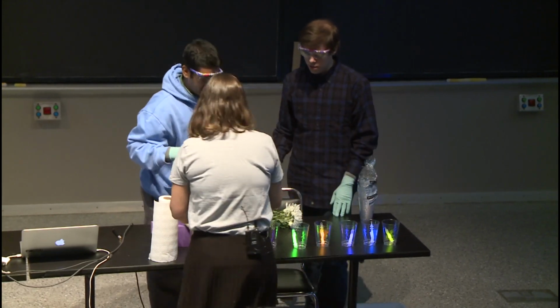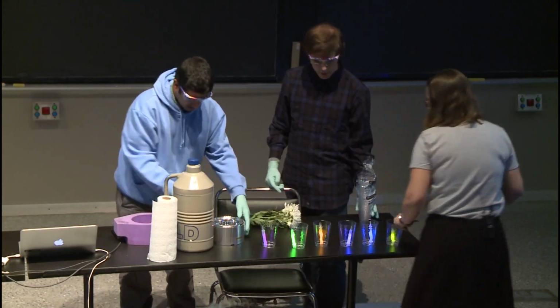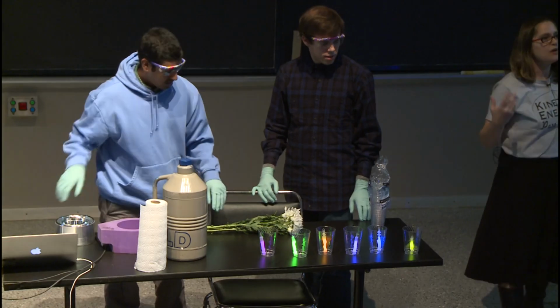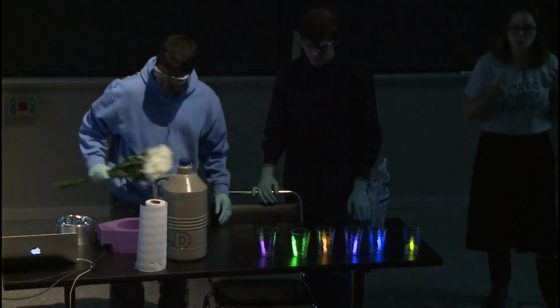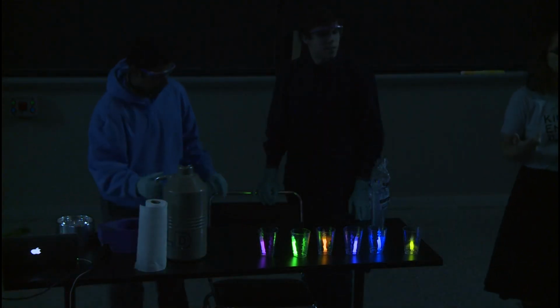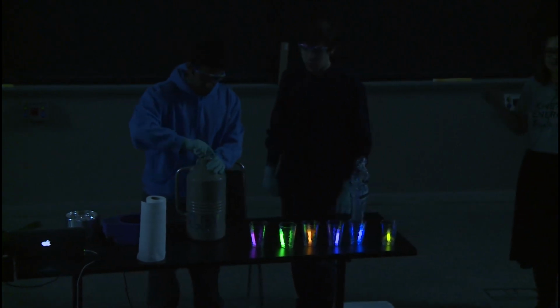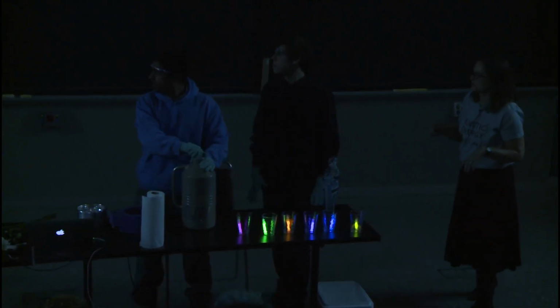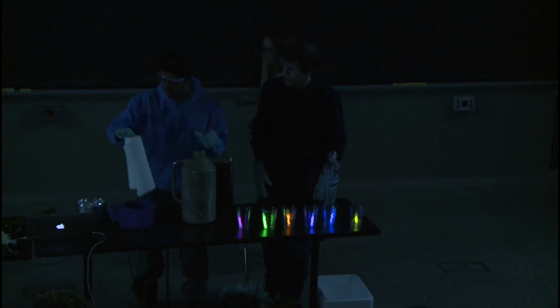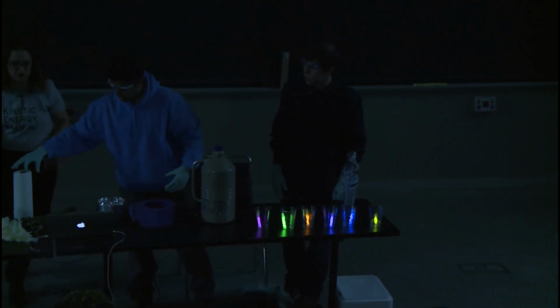Let's see. All right, so now the chemical reaction is going, and so we can see the chemical reaction. That's what's wonderful about glow sticks. You can observe the chemical reaction because it causes it to glow. Move so everyone can see.